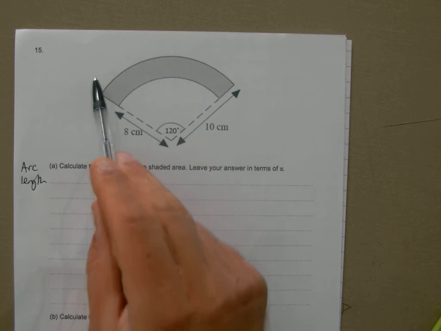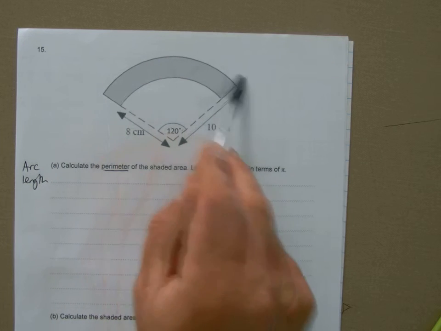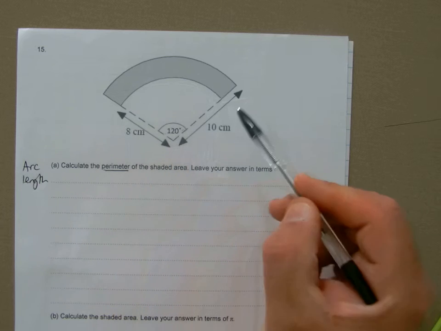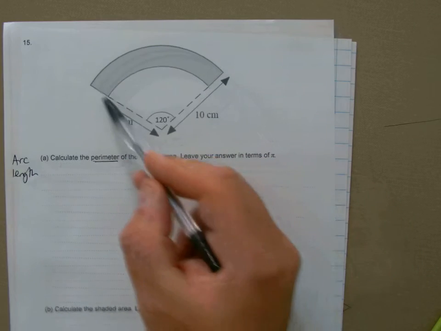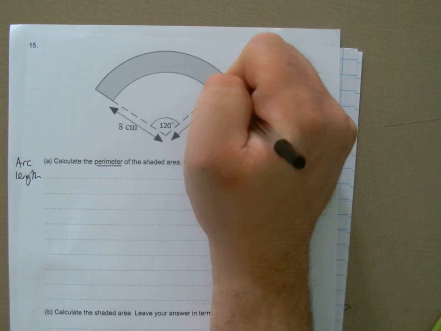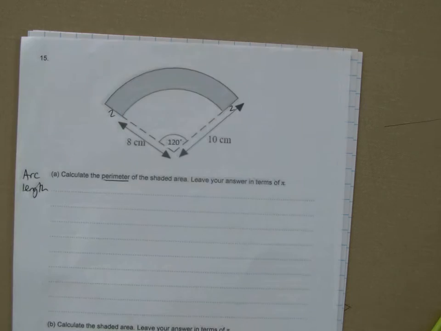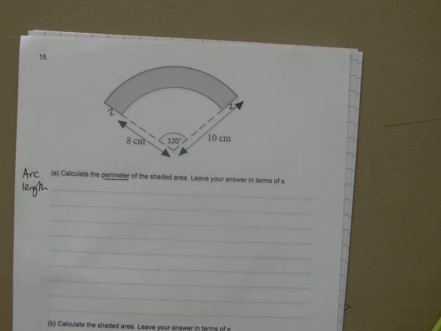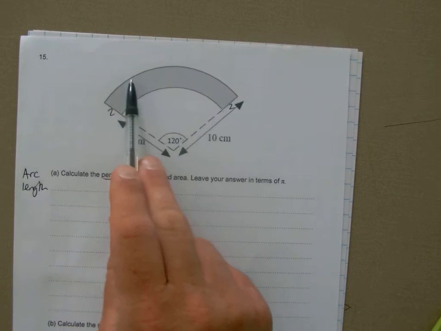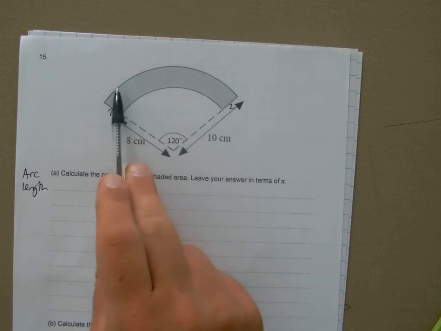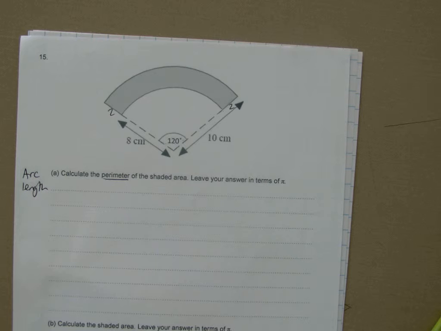Perimeter, remember, is the distance all the way around, so it's not just this arc, it'll be the inner arc as well, and these two sides here. Now straight away we can see these two sides are going to be 2. So that's part of the perimeter already done. So all I need is the arc length for the large sector and the inner sector here.